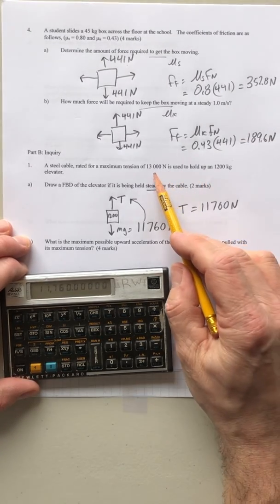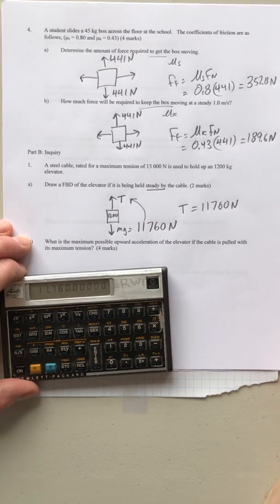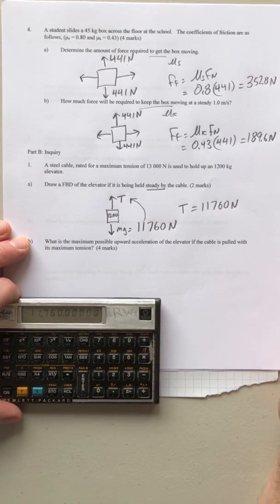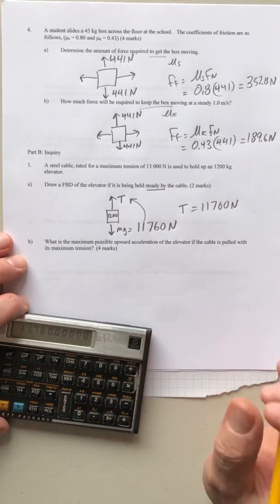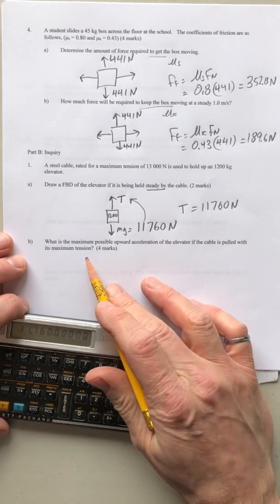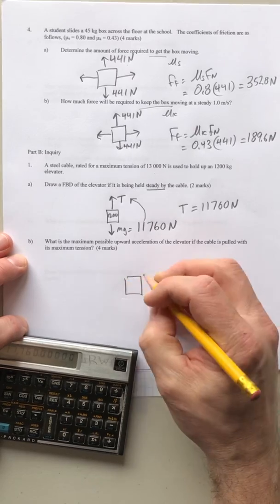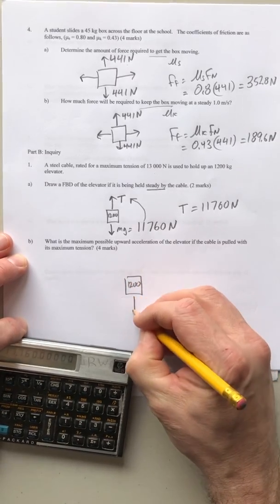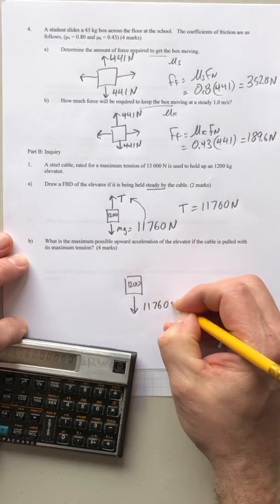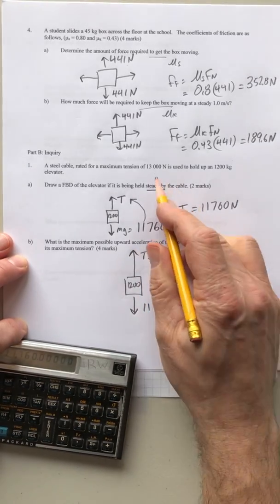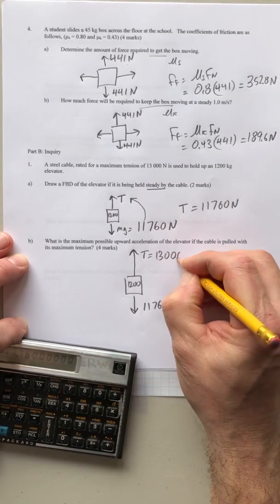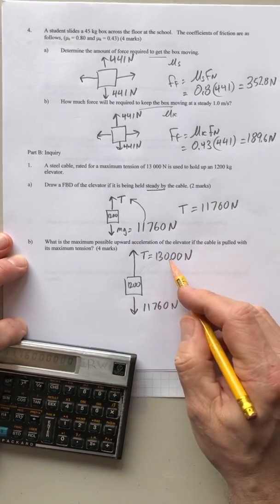The cable can actually hold 13,000. This is only 11,000, so the cable's not going to break. The next step, they said, okay, we're going to turn on the motor and we're going to start accelerating the elevator upward at its maximum tension. So the same box again, 1,200. This guy's still there. Gravity never goes away, but we're going to crank up the tension to the full strength. Okay, this guy's definitely winning.